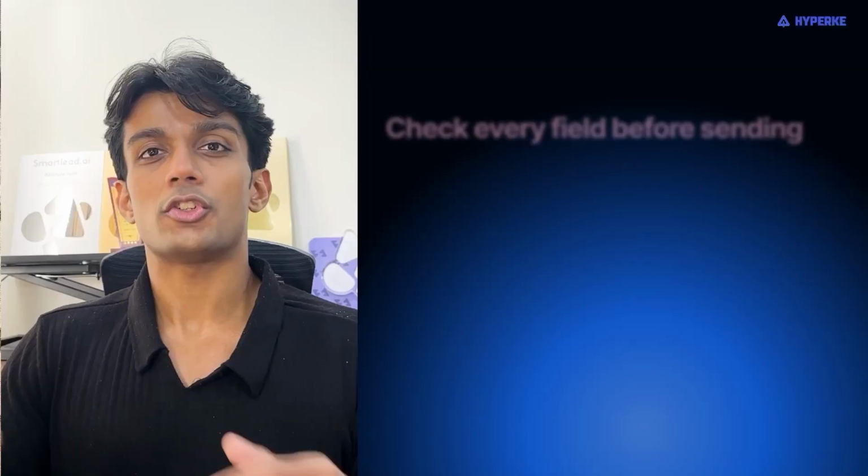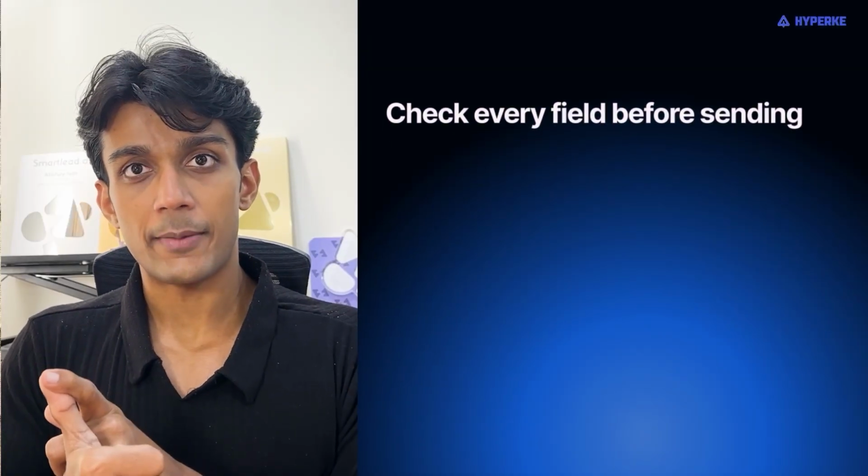That was step 3B. Finally, step 3C, super simple. All you need to do is within Clay, create one additional column, and this column is going to be used for all sanity checks. Right before you push these leads into a Smartlead campaign, you want to create a formula column within Clay that checks for the basics. So it should check that all the fields that you're pushing in the campaign are correct.